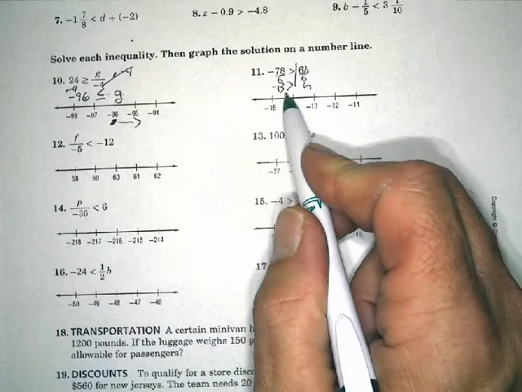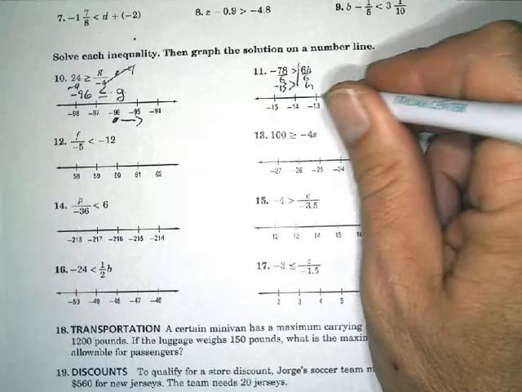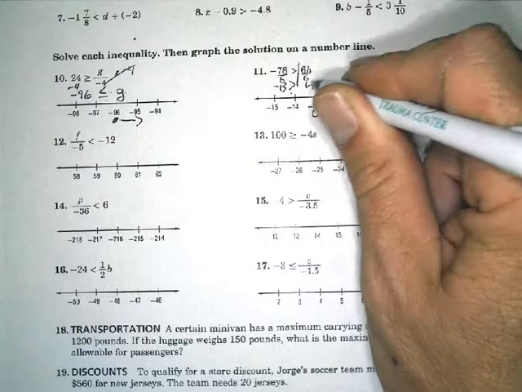If we go to graph this, we don't have the equals to, so we have an open circle. H is less than negative 13. So less, we're going to go to the left.